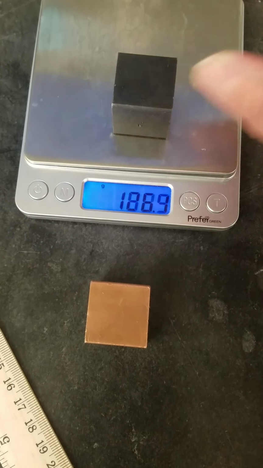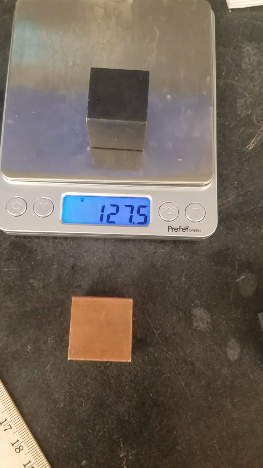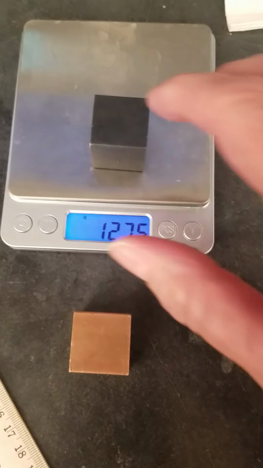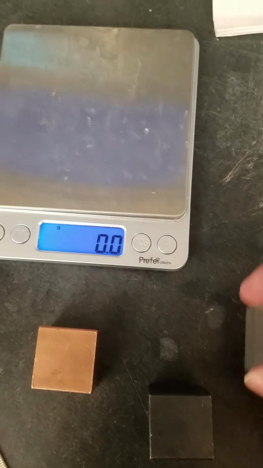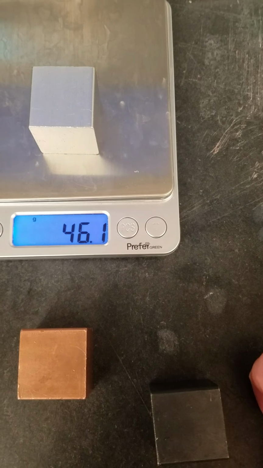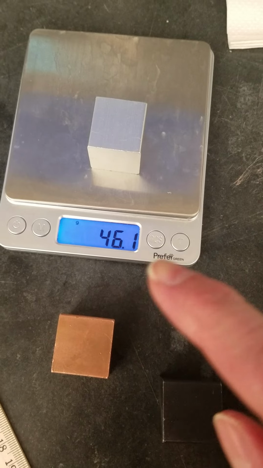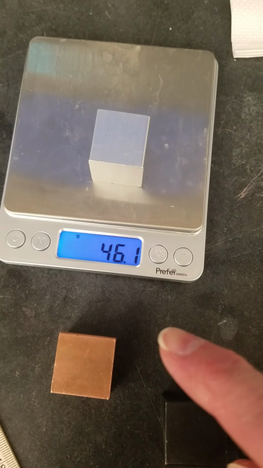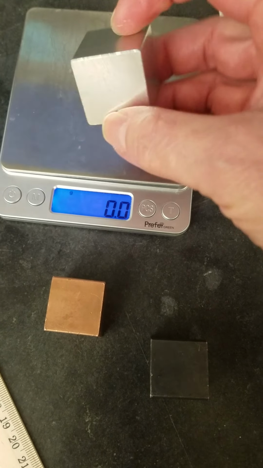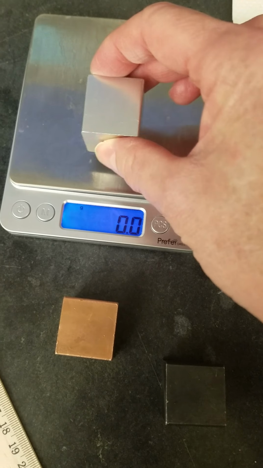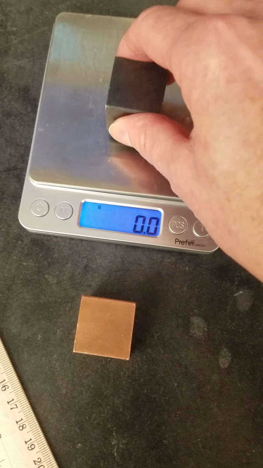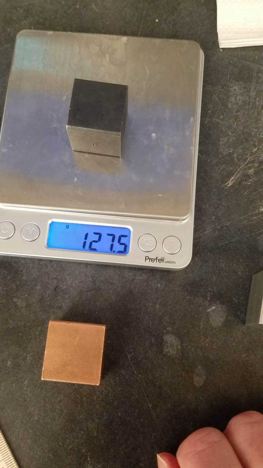Okay, so this is iron. So the grams of the mass of iron is 127.5. And the aluminum is 46.1. Now looking at these different amounts, you can actually tell which one's the most dense right now before you even divide, because when there's less mass packed into the same volume, you know that that is going to be less dense. So aluminum at 46.1 is less dense than iron at 127.5.